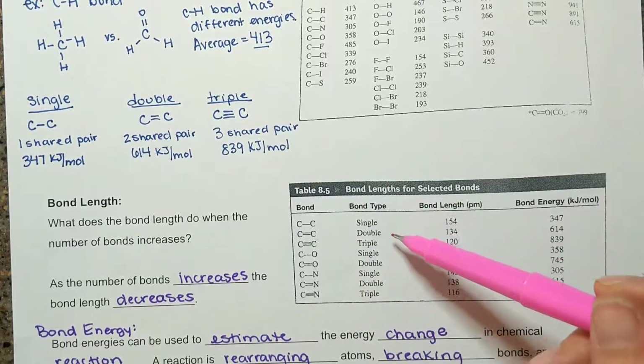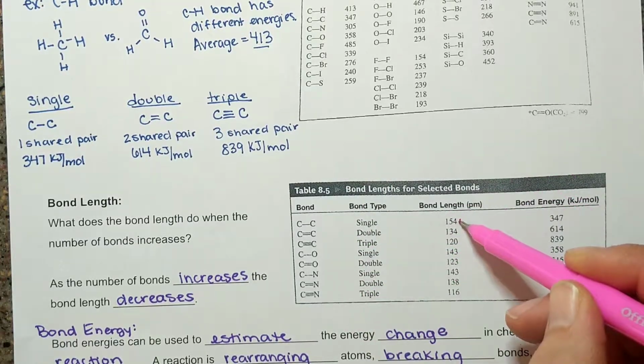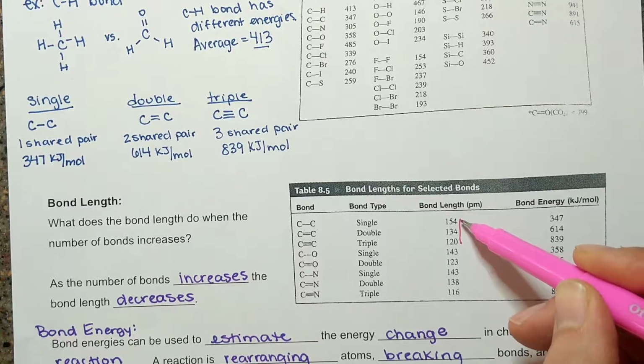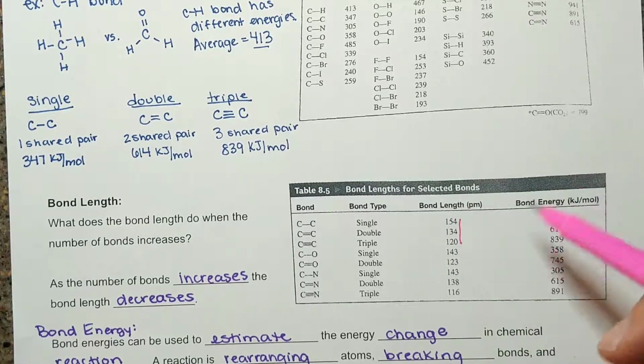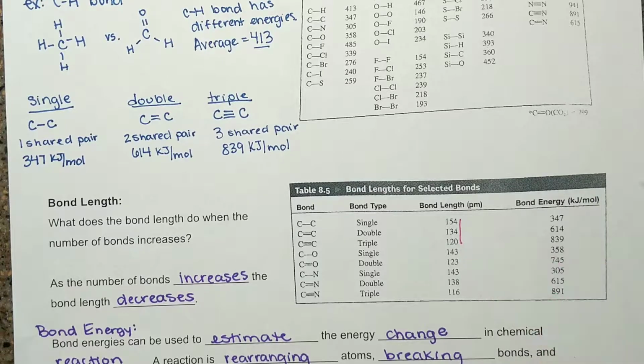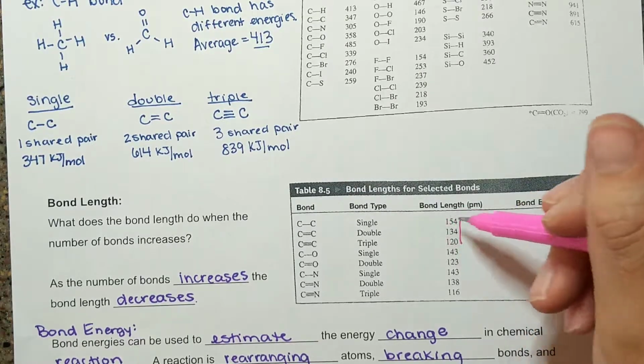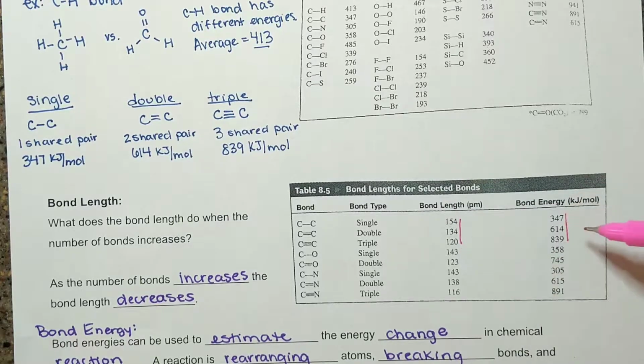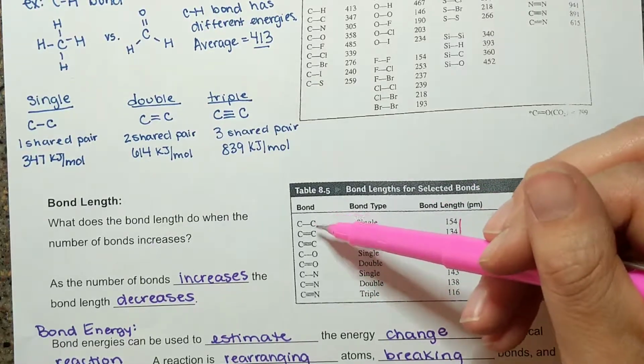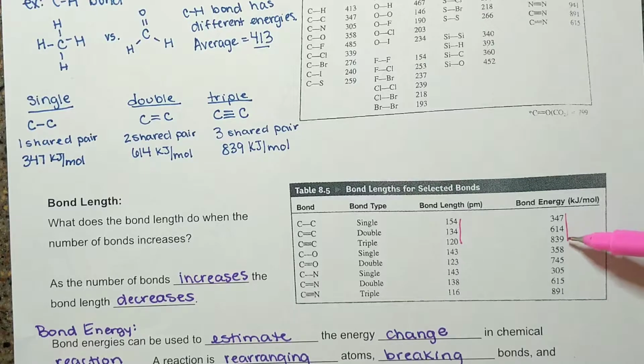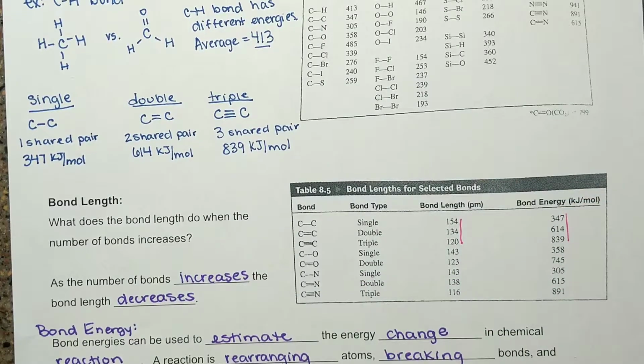We can notice that for our single, double, and triple carbon bonds listed here, our single bond length is 154 picometers compared to a triple bond length of 120 picometers. We can also see that as the bond length decreases and my number of bonds increases, my bond energy also increases. This holds true for carbon with oxygen and carbon with nitrogen.